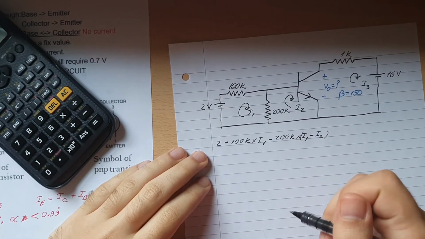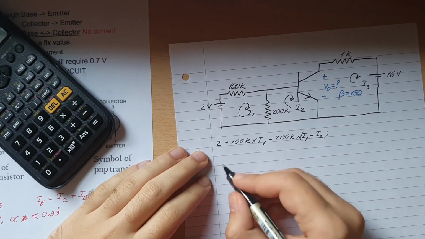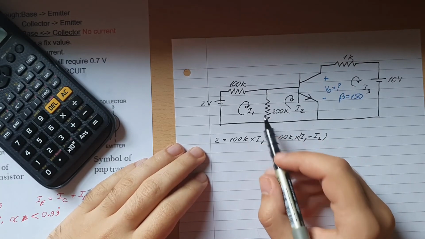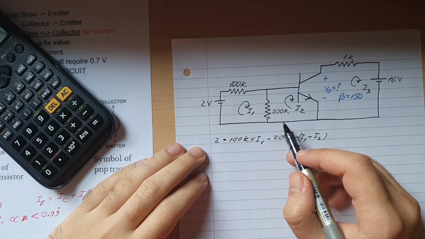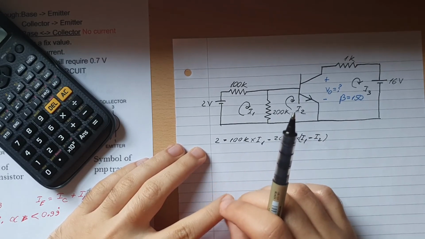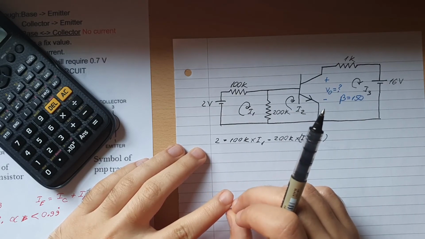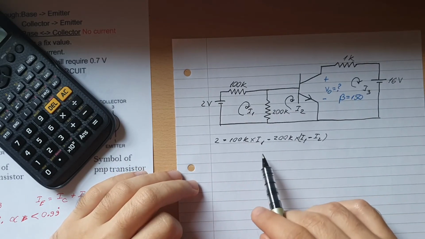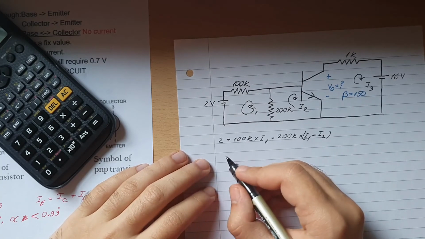So then what we do next, we just write it. Oh, I see what we did. Because I rewrote this one as this.